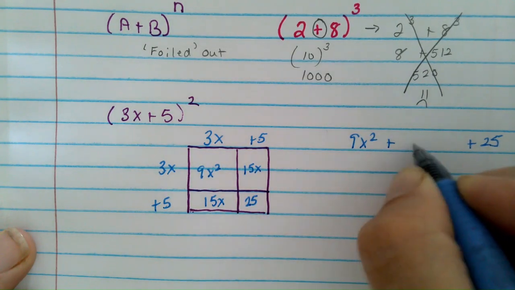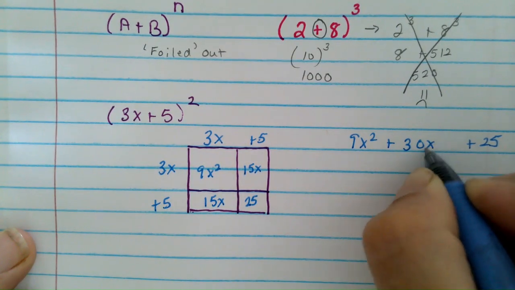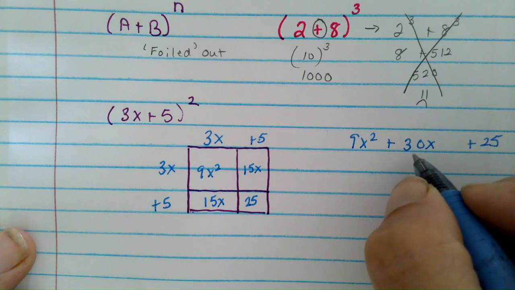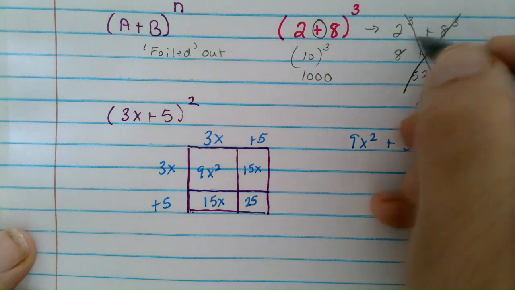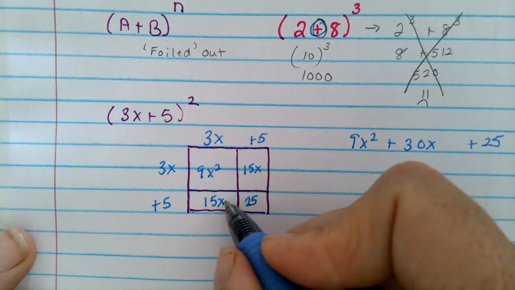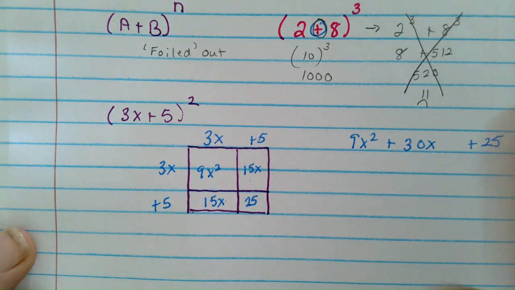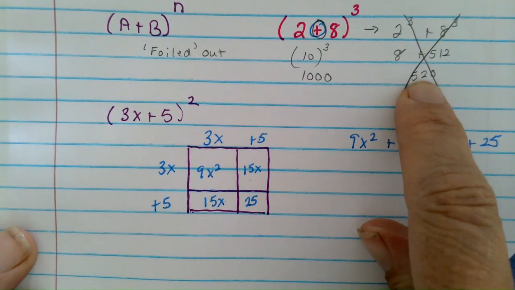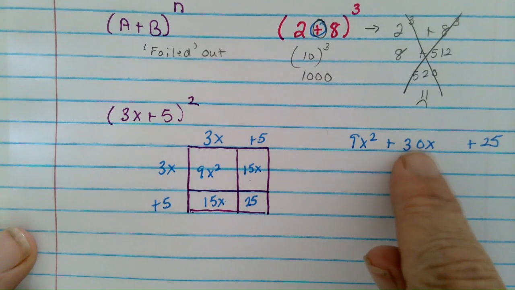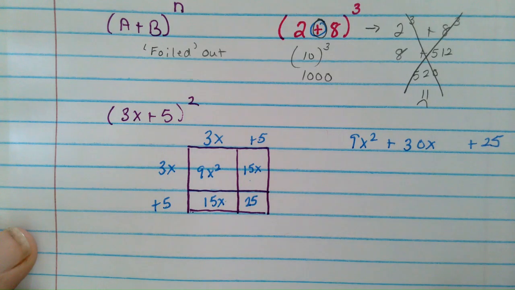We're also getting an additional 30x when we put those together. When you shortcut it with a plus sign, you're losing these middle two terms and you're missing this piece, and that's why we got too small of an answer, because we missed out on the stuff in the middle.